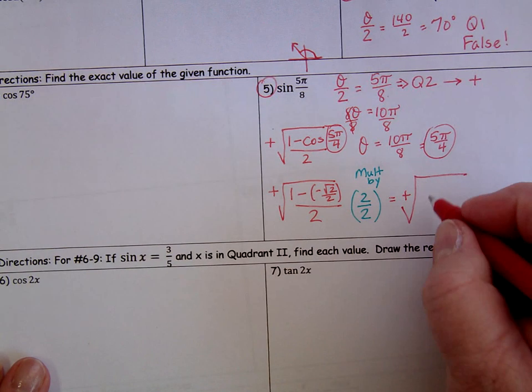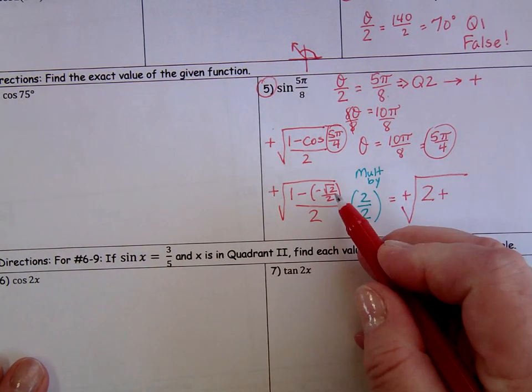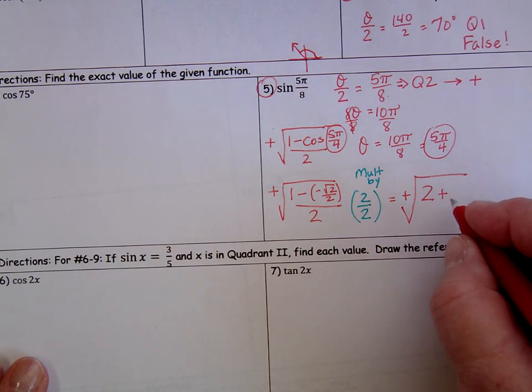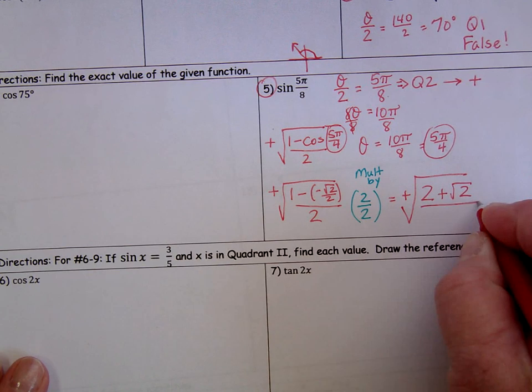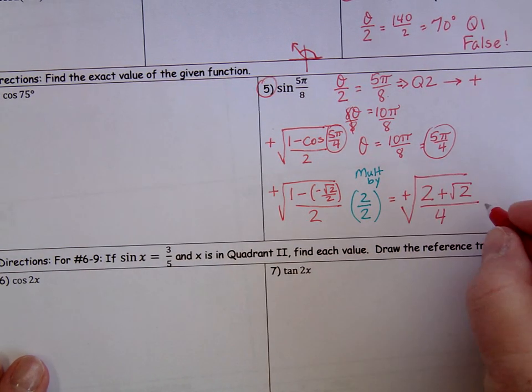2 times 1 is 2. Negative negative is plus. Square root of 2 over 2 times 2 cancels the 2's on the bottom and the top. I get a square root of 2 here. 2 times 2 is 4. And I know the square root of 4 is 2.